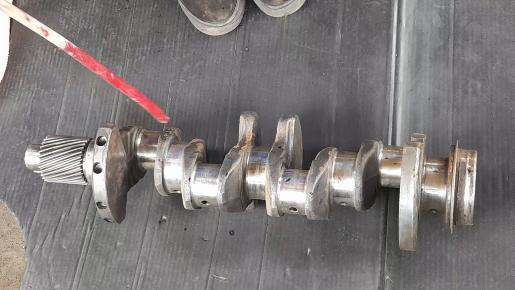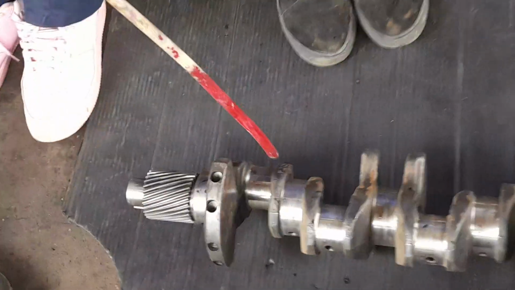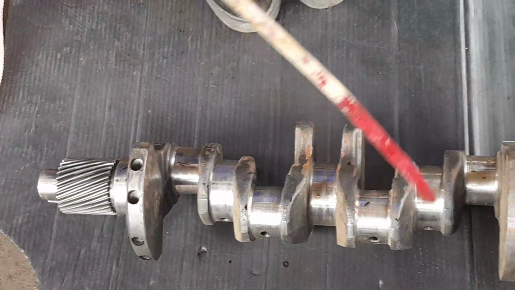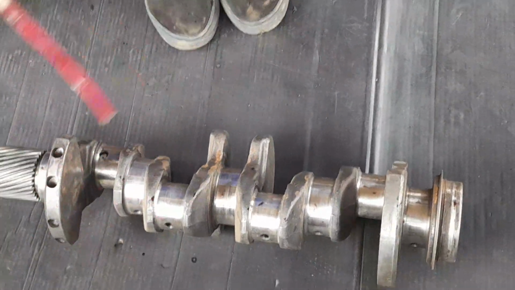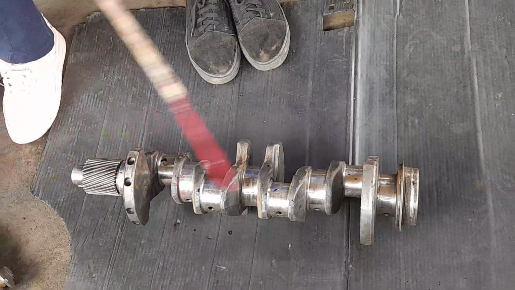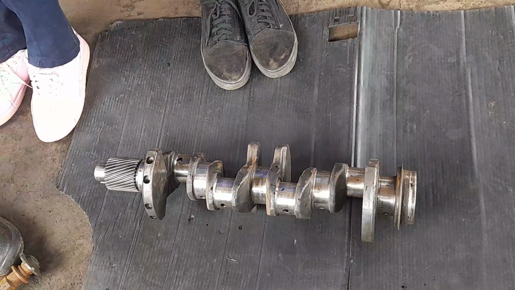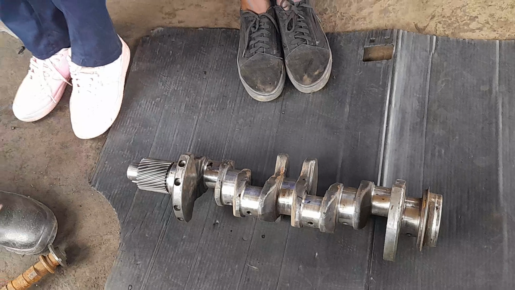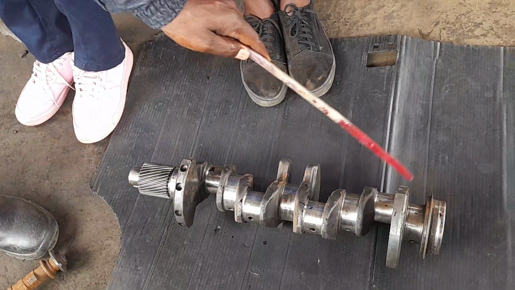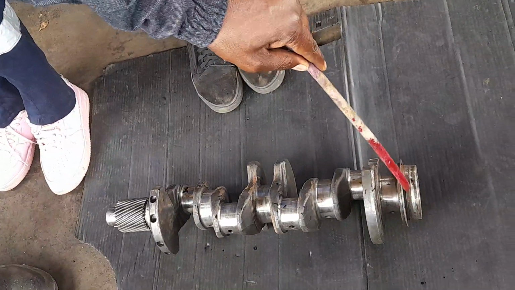Normal crank pin. So my piston heads are attached to the crank pins, and the pistons will be driving the crank pins in order to roll the crankshaft. So the major function of the crankshaft is to convert the up and down motion of the pistons to rotary motion. This is what you call the crankshaft flange.